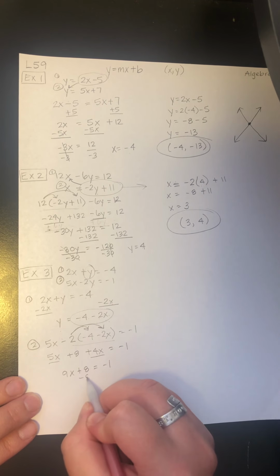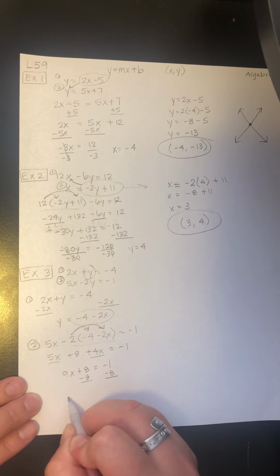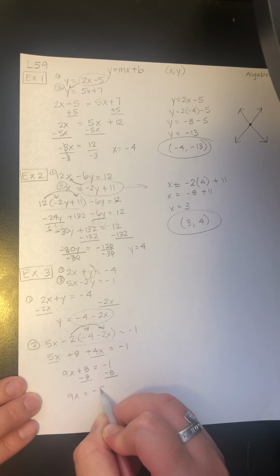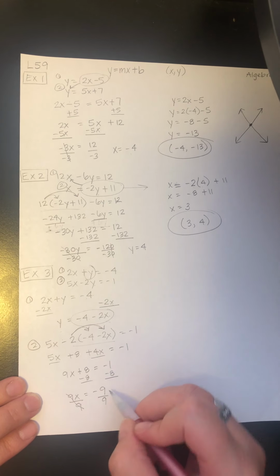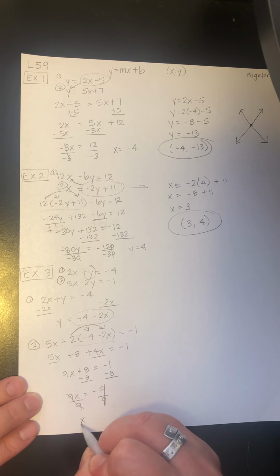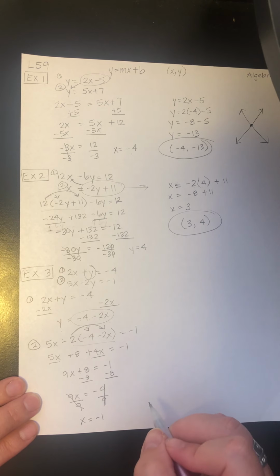To solve for x, subtract 8 from both sides. And then divide both sides by positive 9. Those cancel. This cancels too. You're just left with negative 1 for x.